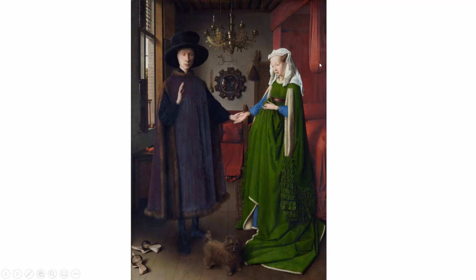Not everybody had certainly a bed as posh as this, but often a bed like this would be put into the sort of reception room rather than the bed that they actually slept in. So it tells us that this is a wealthy couple. The interior is a domestic interior of the 15th century in the Netherlands.